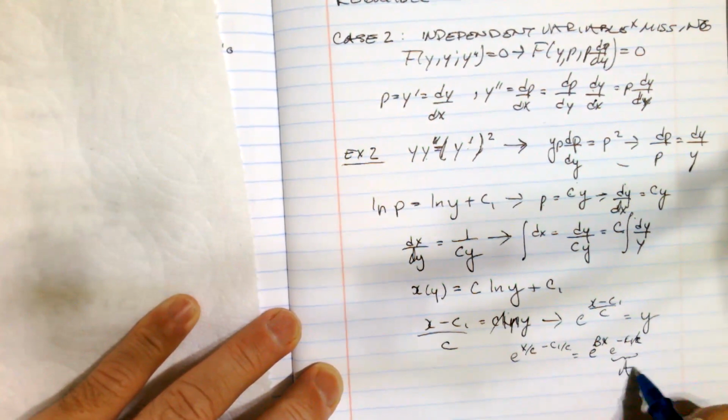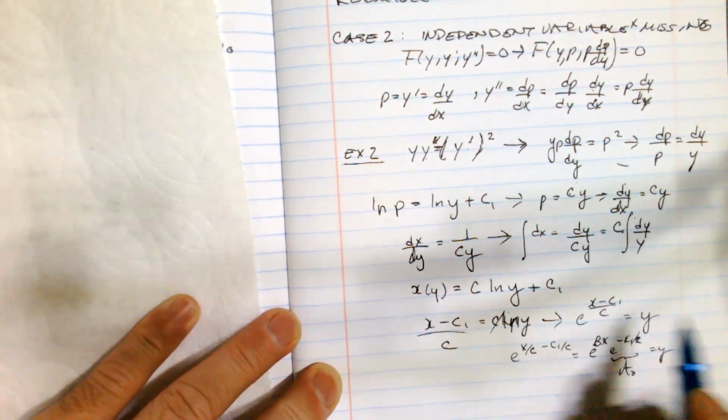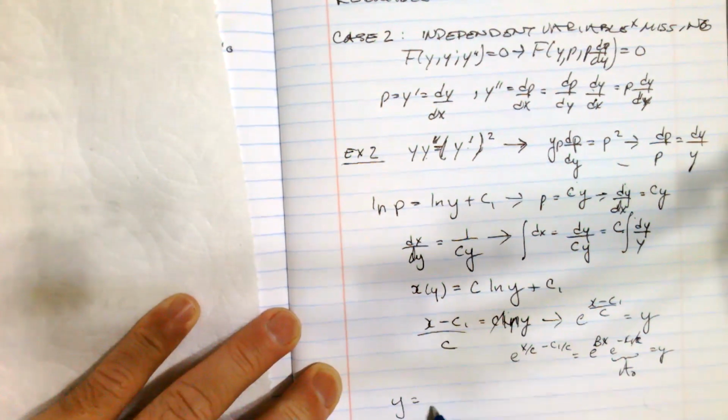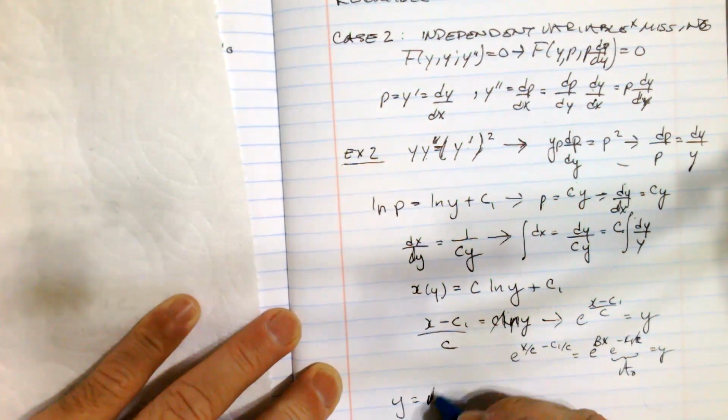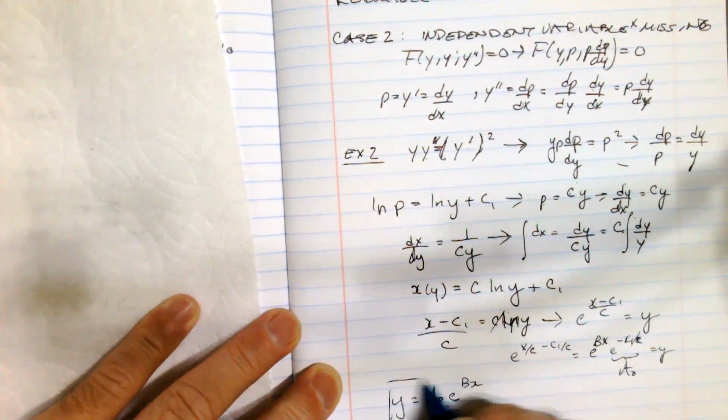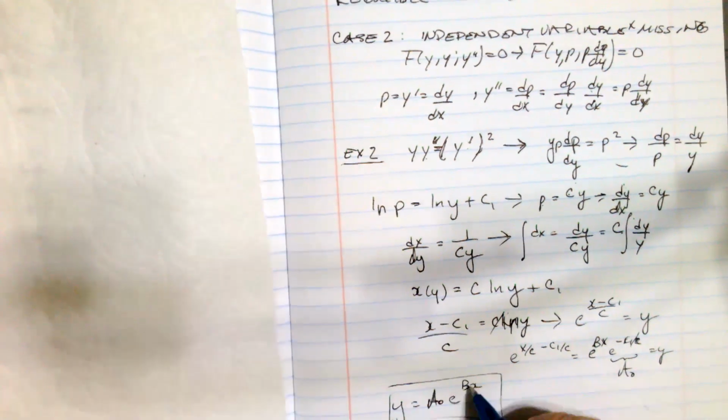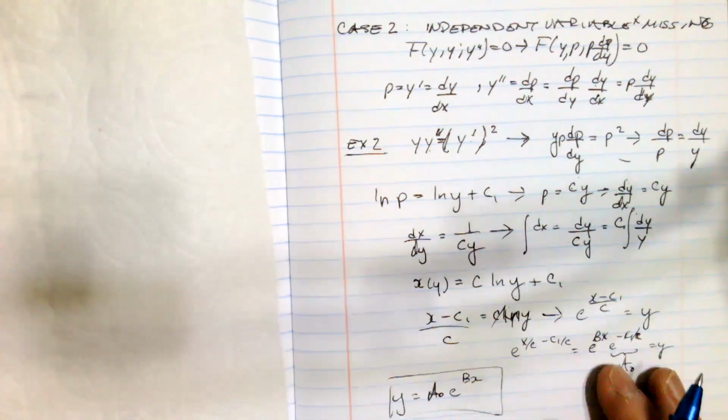And this I'll call a new constant a0, I like that better, equals y. So finally, then our solution is y equals a0 e to the bx. So you get two constants of integration, which is what you should expect from a second order differential equation.